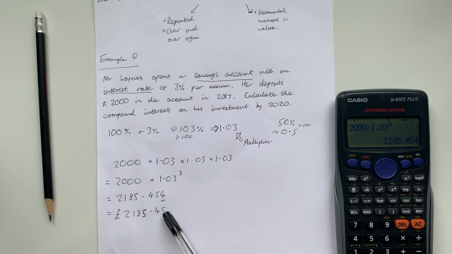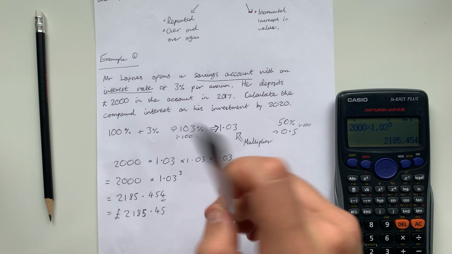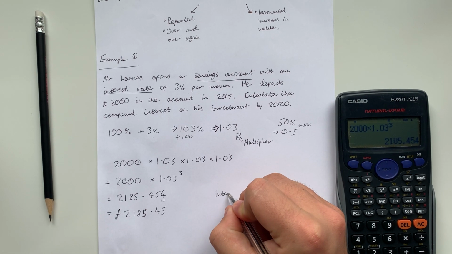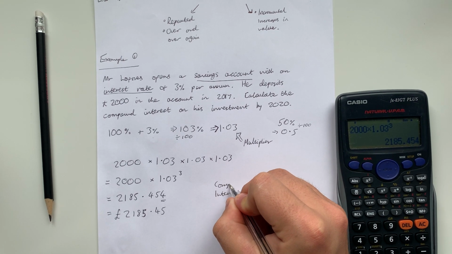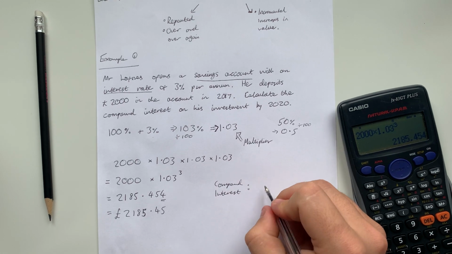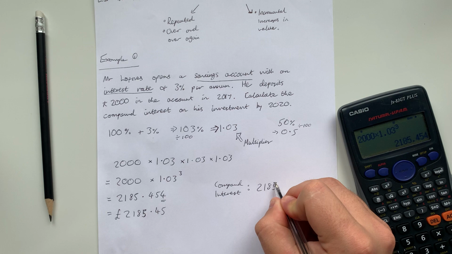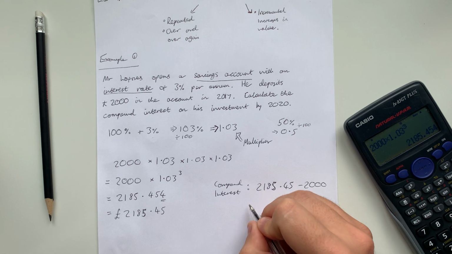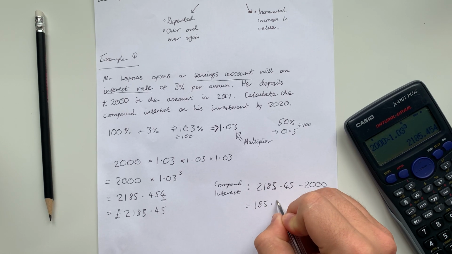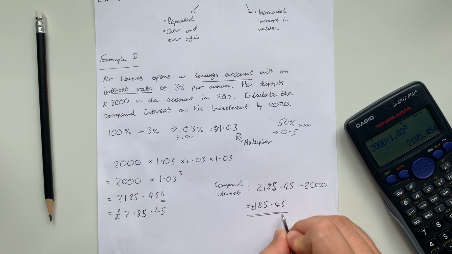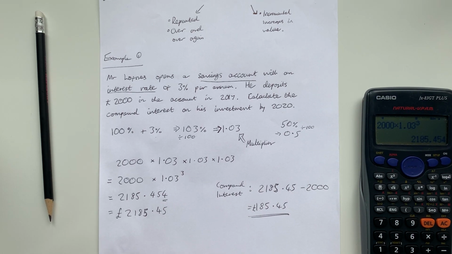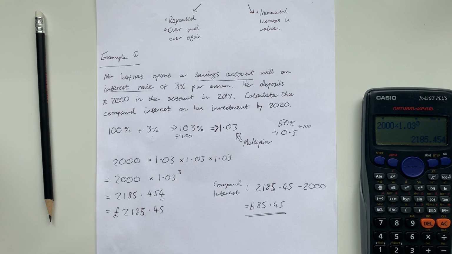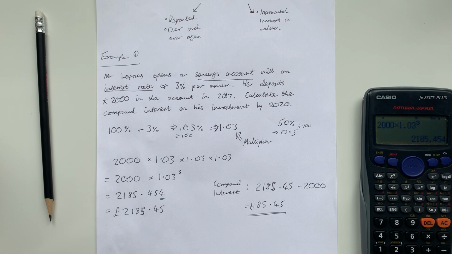We've got 2185.45, take away 2000. So that means my compound interest is just going to be my amount with the interest, subtract my initial 2000, which is going to be £185.45. If you need to pause the video at this point to check over those notes, you can, and if you're struggling, please ask questions about that first example, but hopefully it will become clearer after the second example.